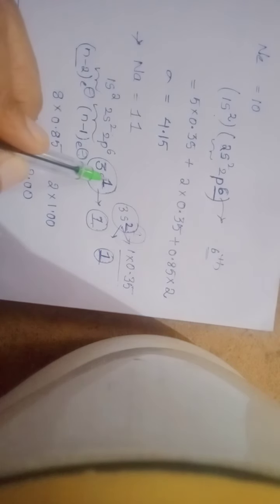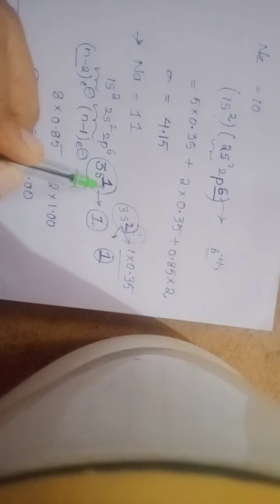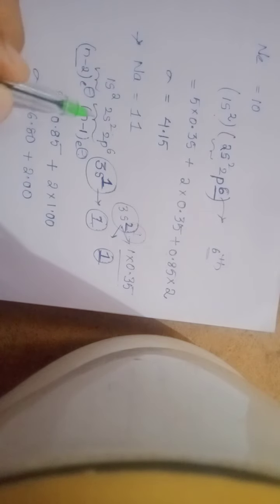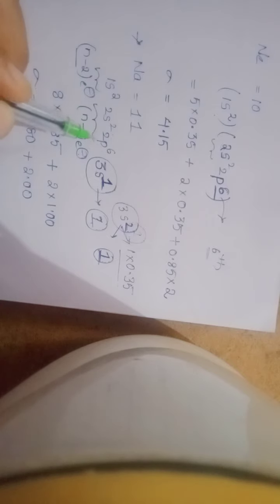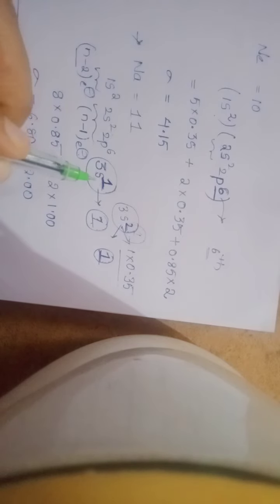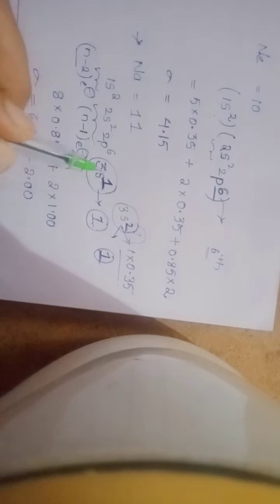We won't calculate the shielding effect of this electron because we are calculating the Z effective of this electron. All these inner electrons are shielded by this electron. That's why we are calculating the shielding effect of these inner electrons. That's why sigma value equal to 6.80 plus 2.00.